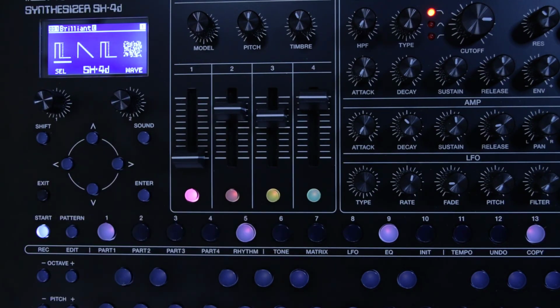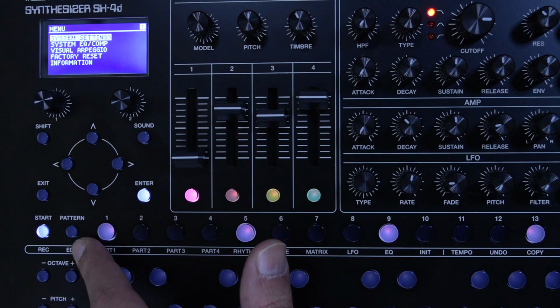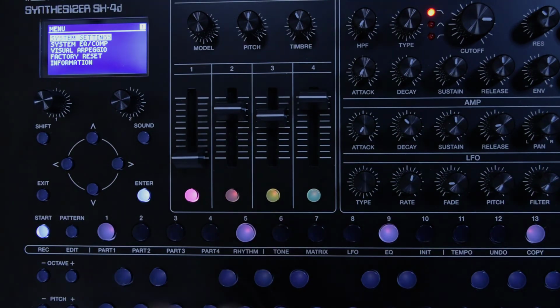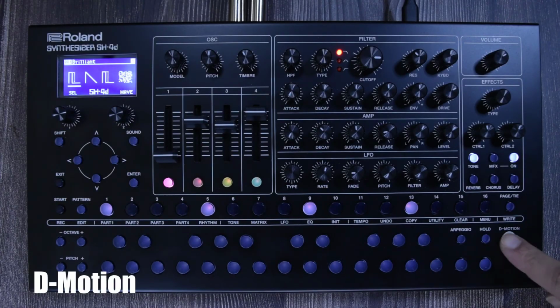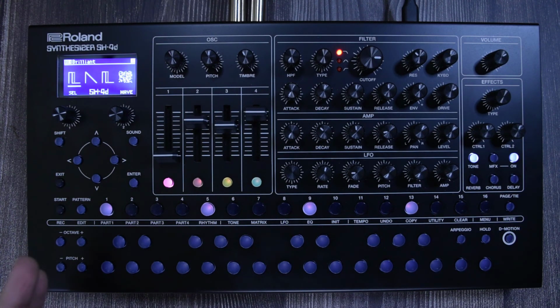So this section is like the main configuration of your whole synthesizer. It's not about a pattern or a tone. It's the whole thing. Okay, so I'm going to show you how the D motion works. It's a pretty silly thing, just like the visual arpeggio. It's super simple, and I think they added this to compensate for the lack of mod wheels and XY controllers. So let me just show you.